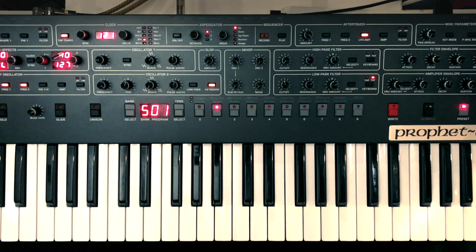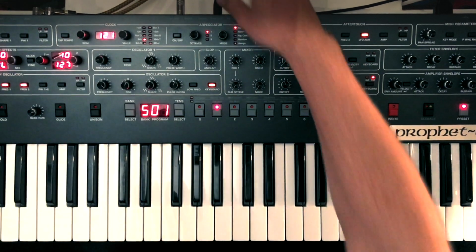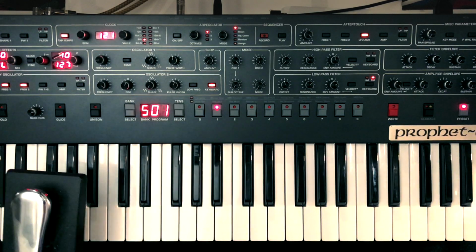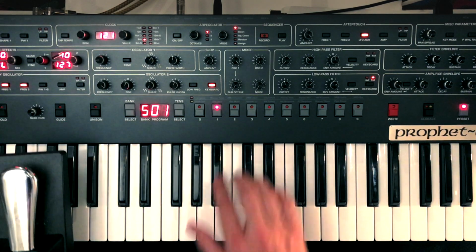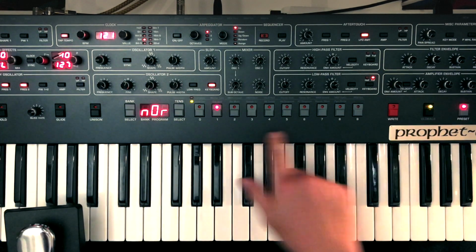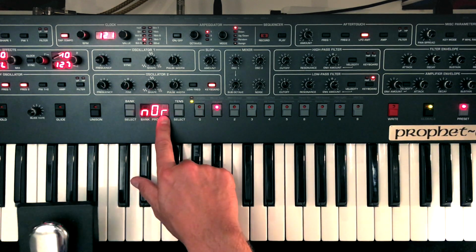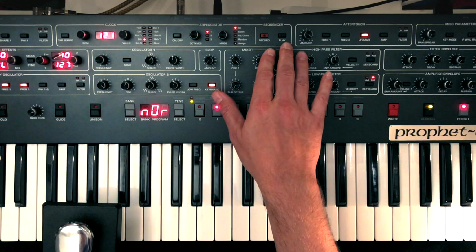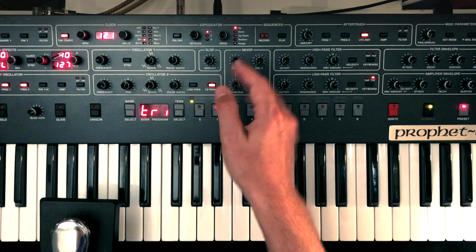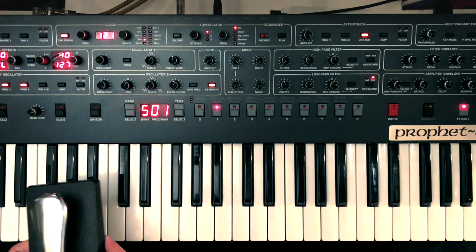However, you can go beyond these limits with an external trigger source. To demonstrate this, I'm going to plug in a foot pedal. Here's the foot pedal here. And you can control what this foot pedal does by going into Settings, the second row of Settings, and choosing Sequencer Jack. There are several options here. You have Normal, which starts and stops the arpeggiator or sequencer when it's engaged. You have Trigger, which triggers the next note for either the arpeggiator or sequencer. I'll show you that one.